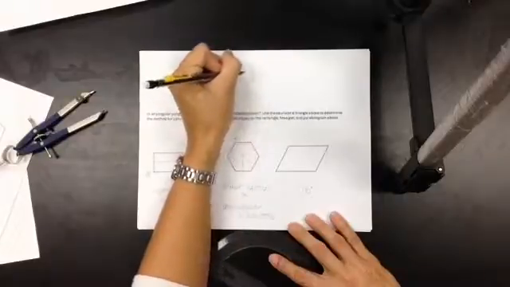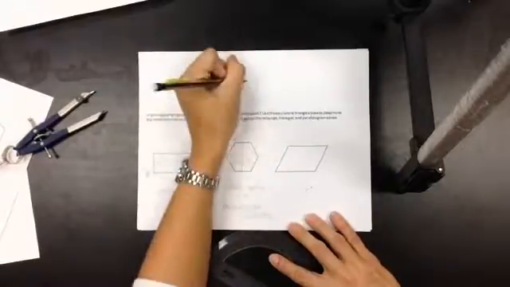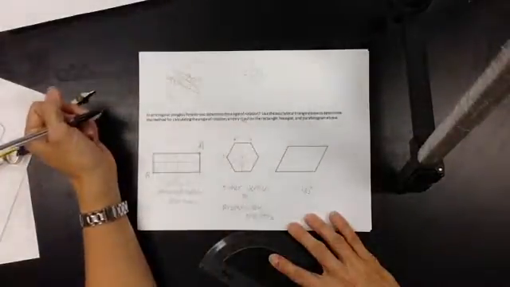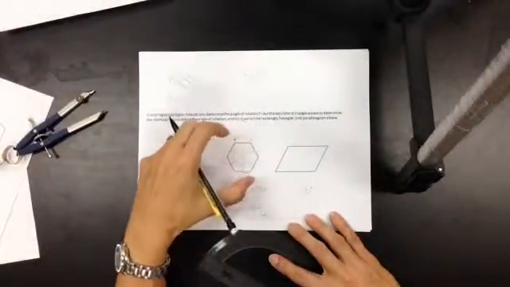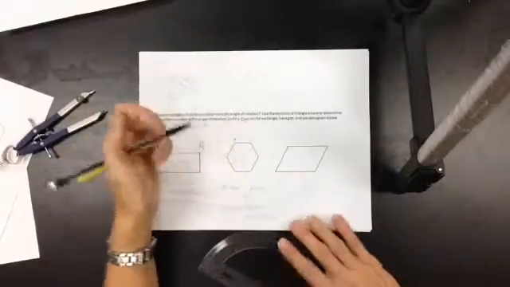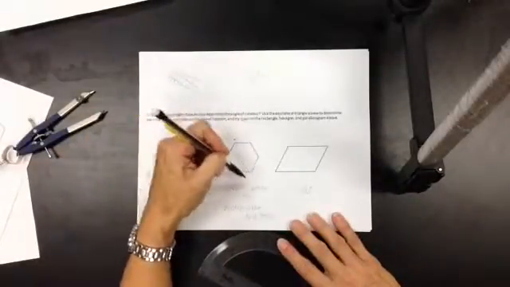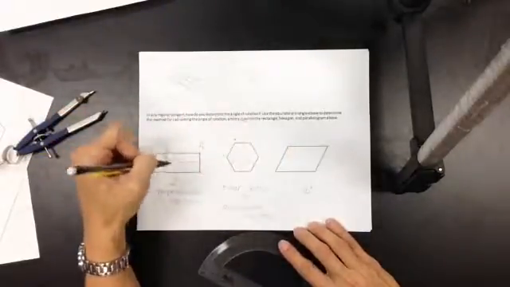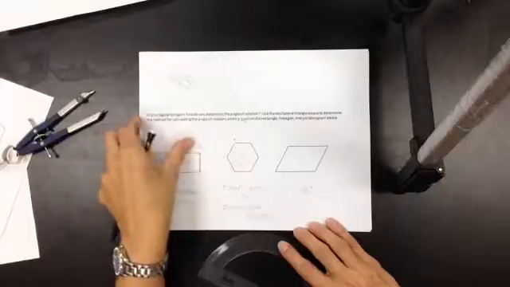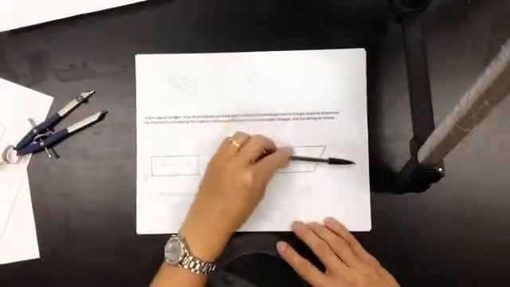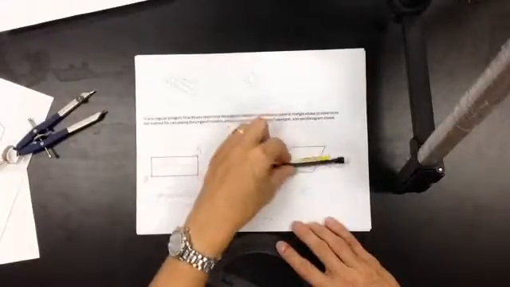6 pieces, each angle is going to be 60 degrees. So each trivial rotation is going to be 60 degrees. I can get 5 of them in before I go back to the identity. And then here, it's very much like the rectangle. 180 degrees would be halfway, and then another 180 degrees back to the identity.